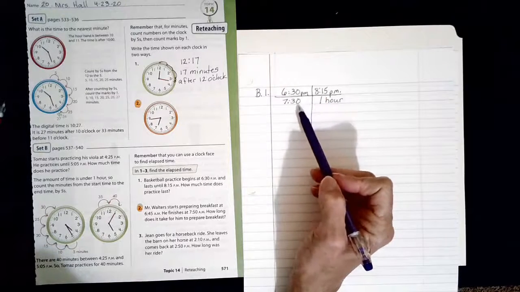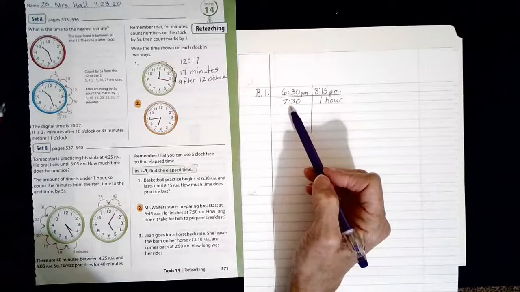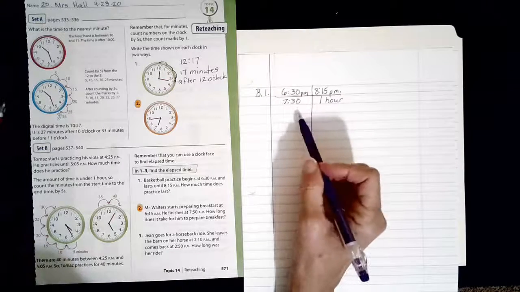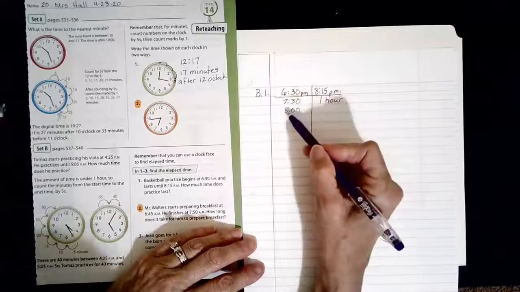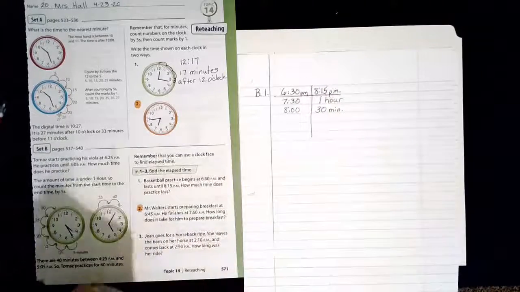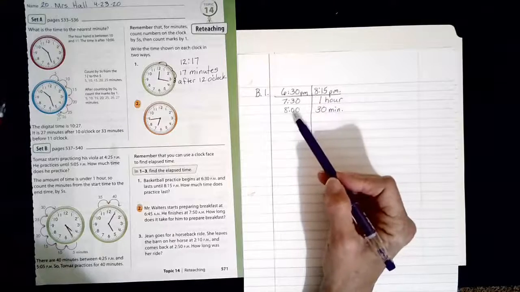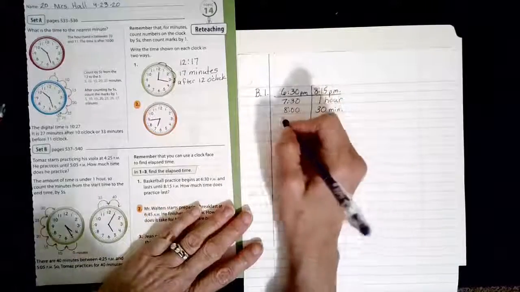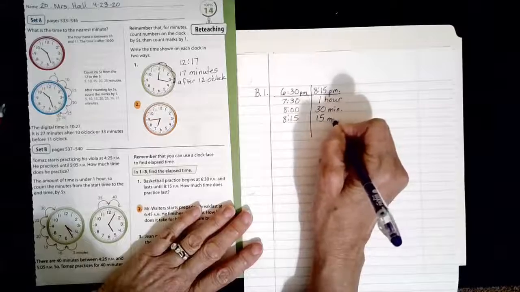So now I have to go to minutes. So from 7:30, I think of time that I know I could figure quickly. And I know from 7:30 to 8 o'clock, I could do that. So I'm going to put 8 o'clock. And from 7:30 to 8 is 30 minutes. And I'm going to abbreviate minutes with M-I-N. But I'm still not at 8:15. So then I know that I could go from 8 to 8:15, and that would be 15 minutes. So I'm going to write 8:15, 15 minutes.